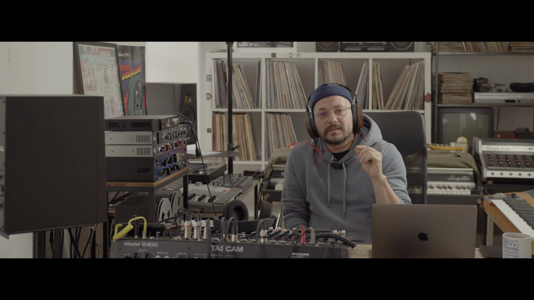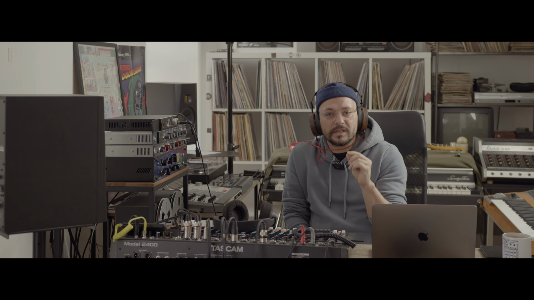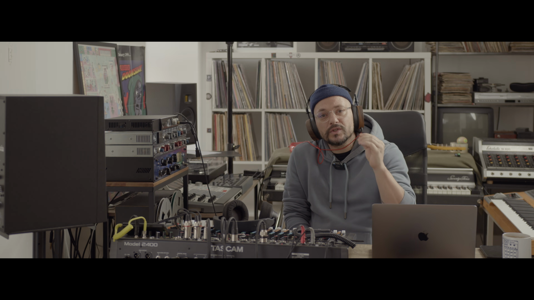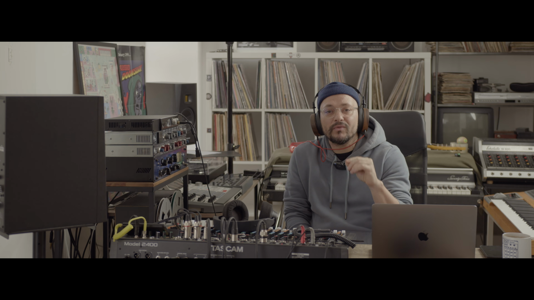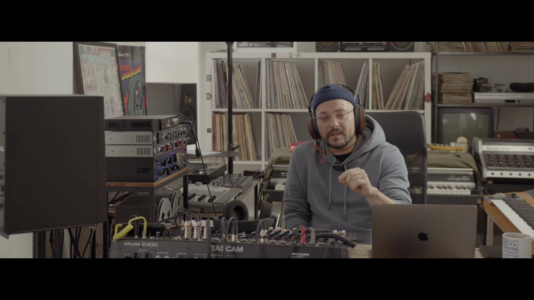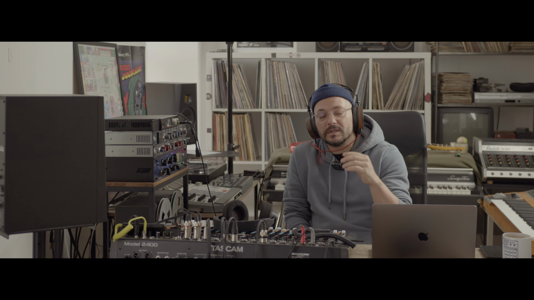I saw some questions about this: will it mess up my MPC2 project file? No, it won't, because once you load up an MPC2 project file into MPC3, you're going to have to save this new project file. It's not changing your MPC2 project file.